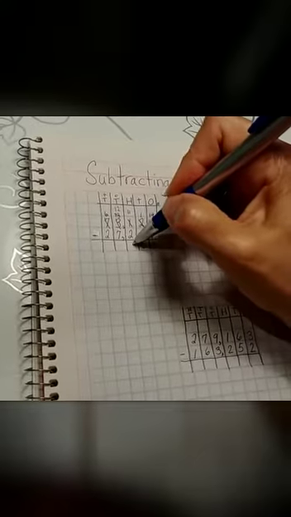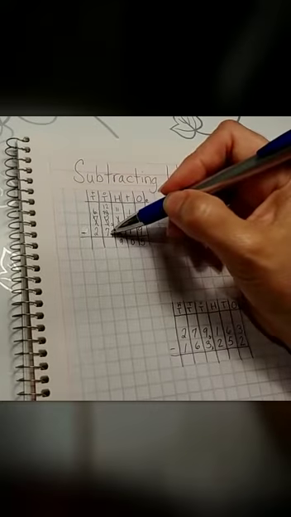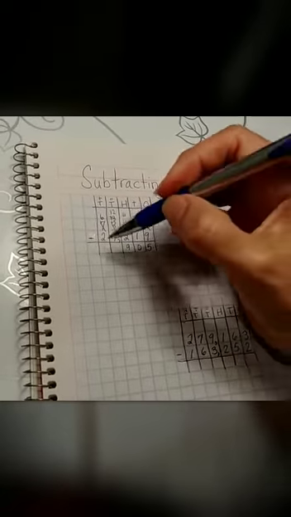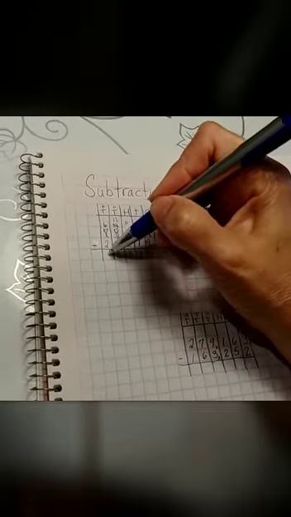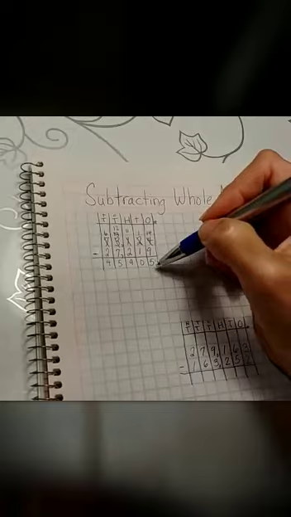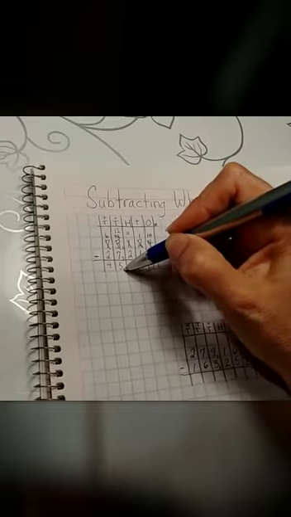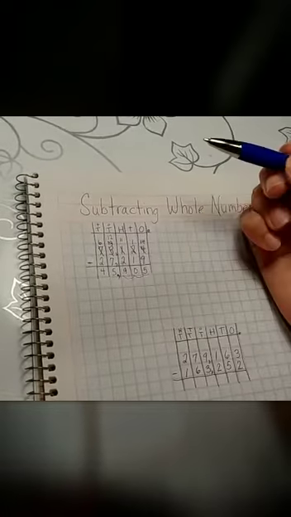11 minus 2 is 9. 12 minus 7. Put 7 on your forehead and count up. 8, 9, 10, 11, 12. That is 5 fingers that I have now. 6 minus 2 is 4. Ones, tens, hundreds, and the comma goes with the thousands place. Remember that periods are separated by commas.